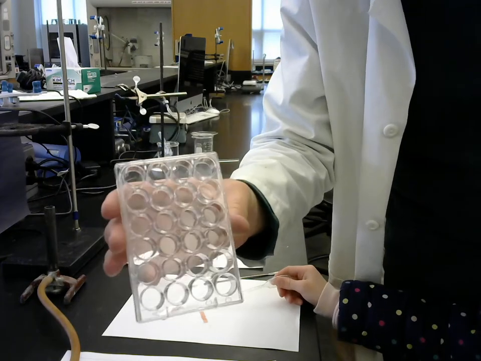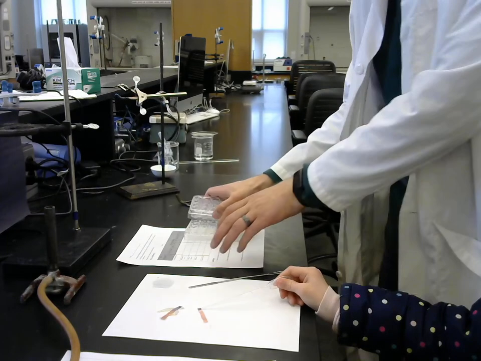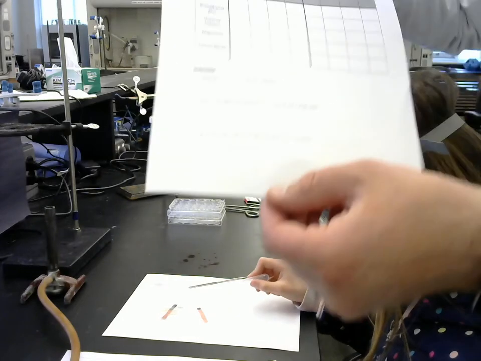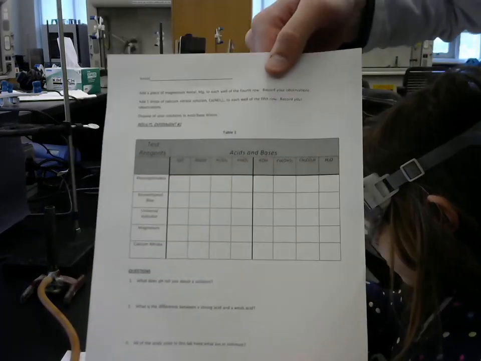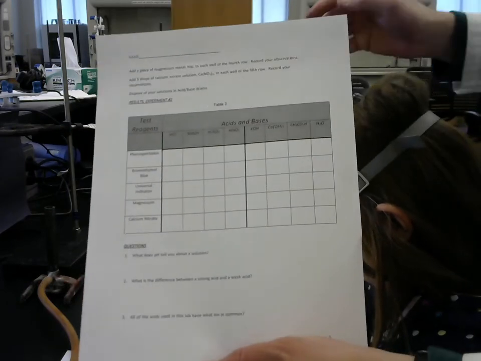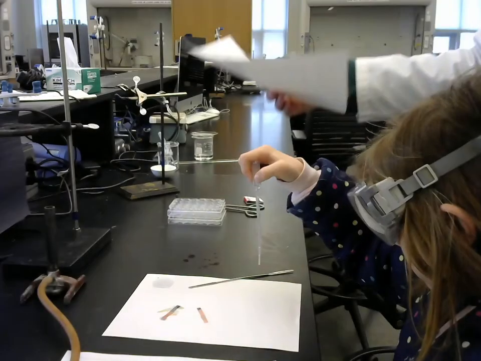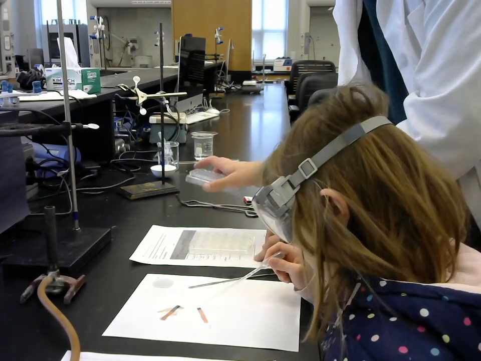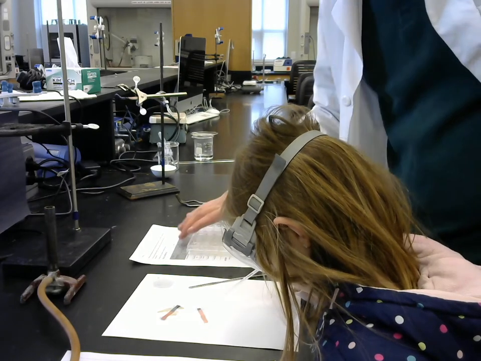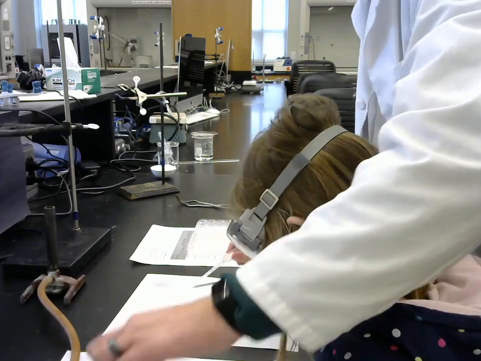Now for this next part, we're going to be taking a well plate and filling it up with a lot of different acids and bases, and running a number of different tests. So page 5 of your lab manual has a table that we're going to be producing with these well plates. It'll take a while for us to fill all of them up, and so we'll see if Lily will help me with that.